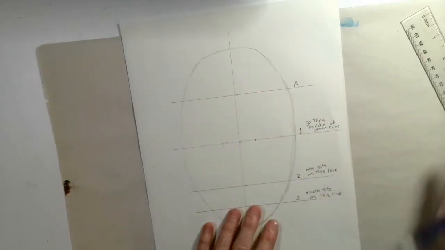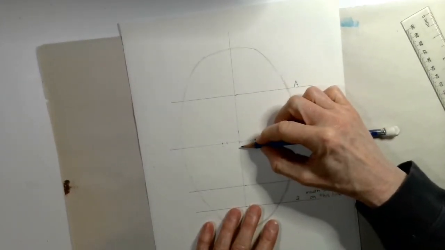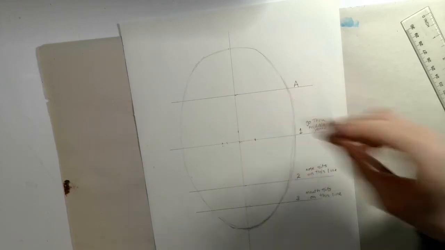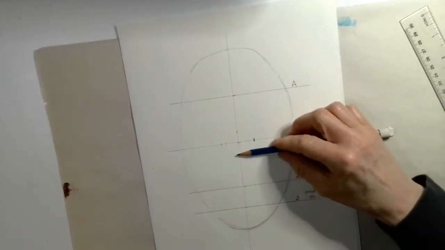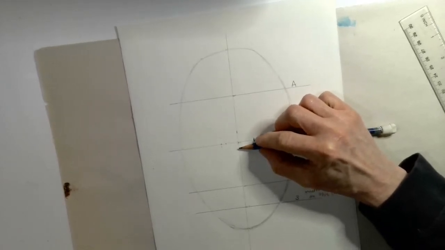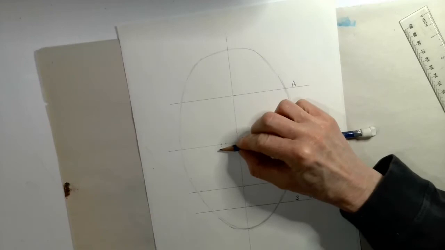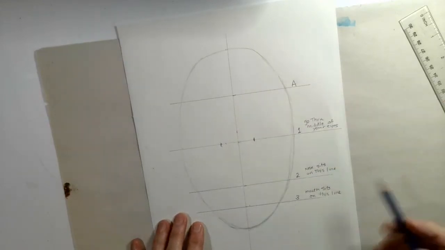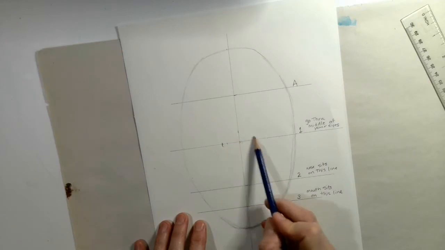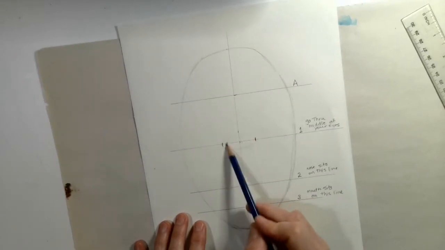I'm just trying to show you some other ways to measure things. So I measured from this line right here. That's where I think I'm going to start my eye. So I measured from that line to this middle line, and then I just moved my pencil to make sure they were about equal. Okay? All right, so this would be where that invisible eye is, right here. So I can draw that if I want.